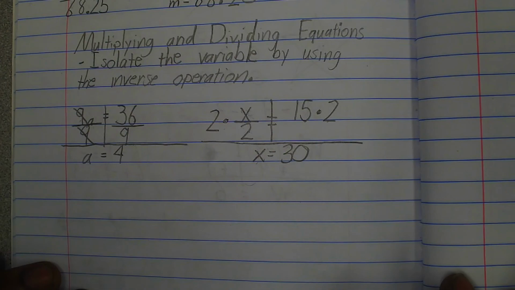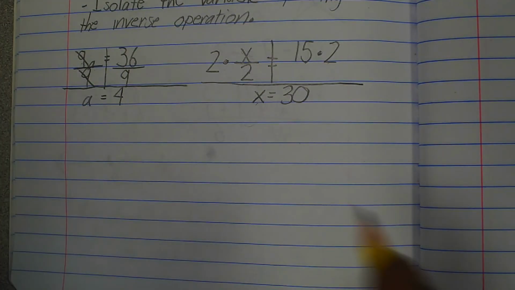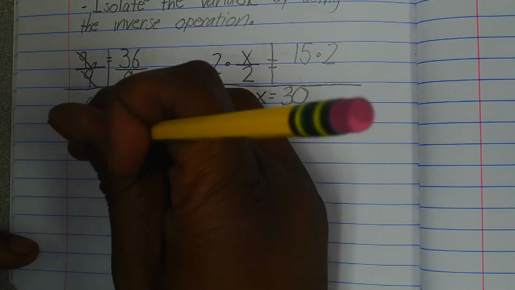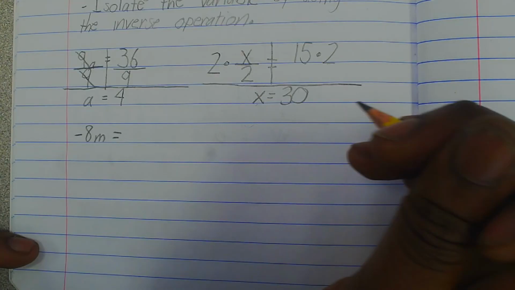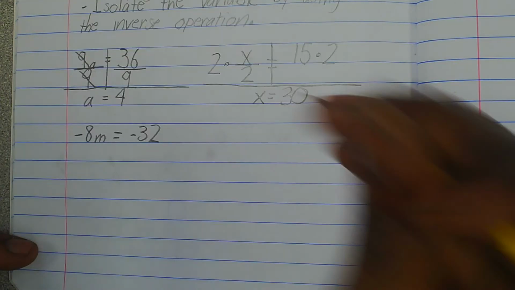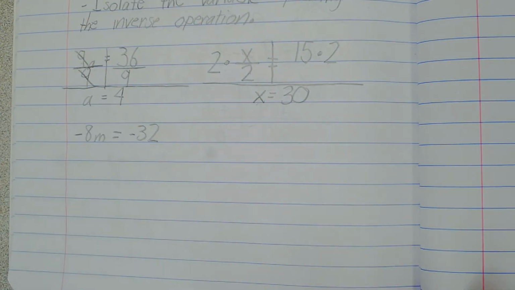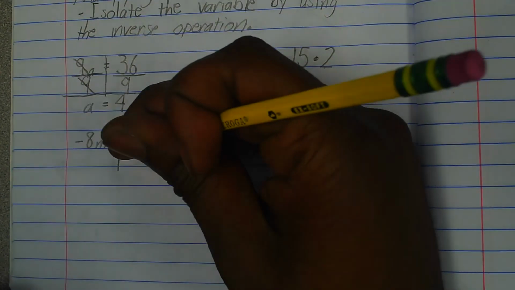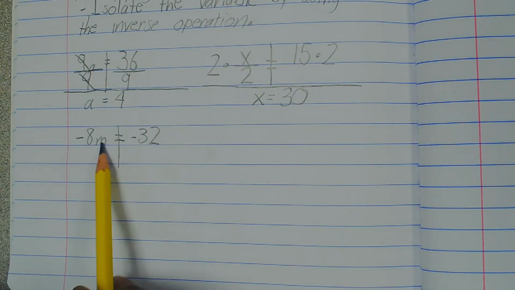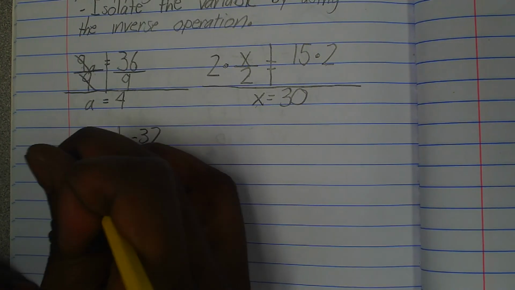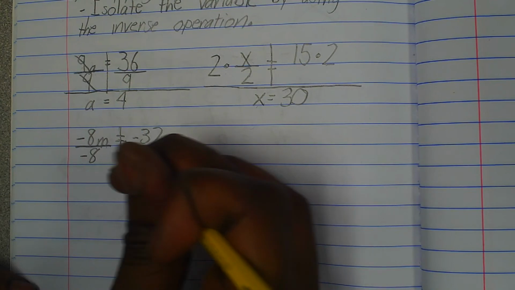So now let's look at the following. And now we're going to begin reviewing our integer rules. Here we have negative 8 times m, and that's going to equal negative 32. Okay? So of course, we are going to split the equation. We need to isolate the variable. Here, the variable is being multiplied, so we're going to use the inverse operation, which is division. That means we're going to divide by negative 8 on both sides.